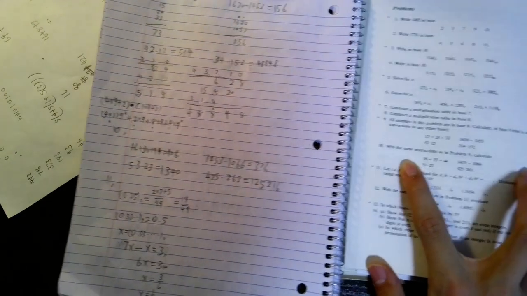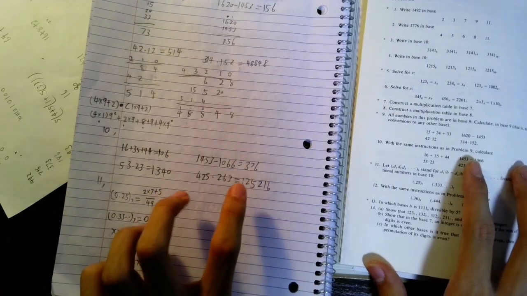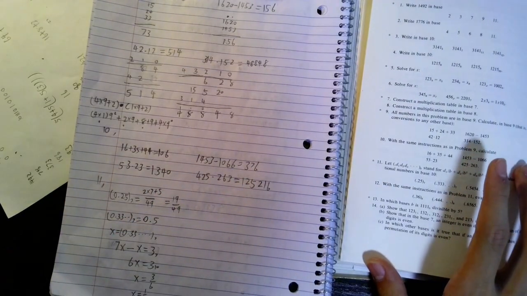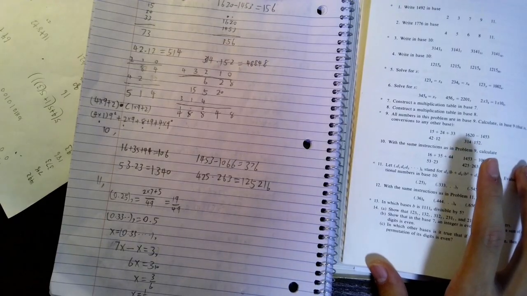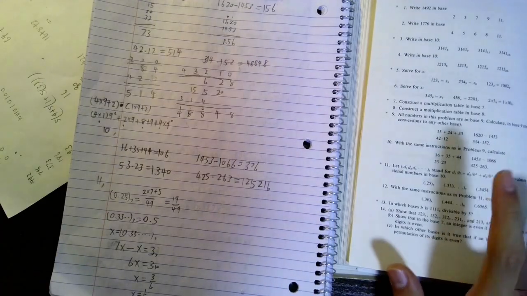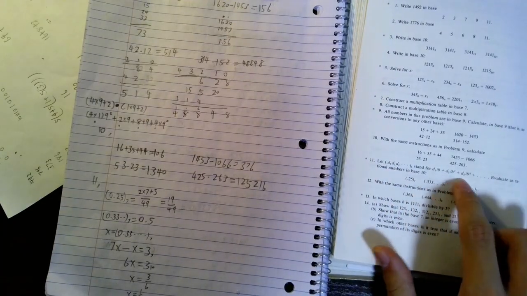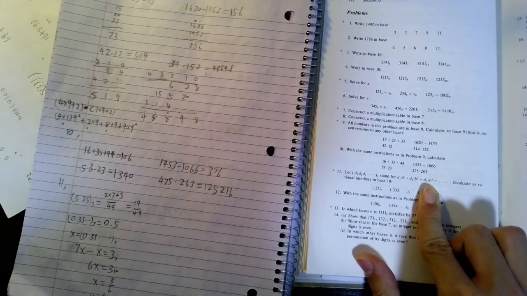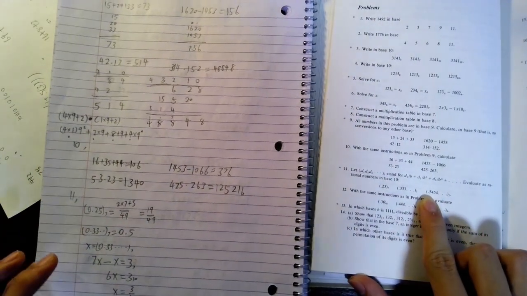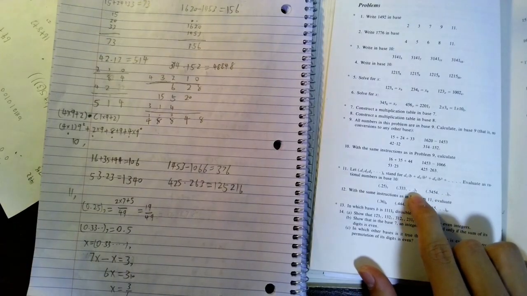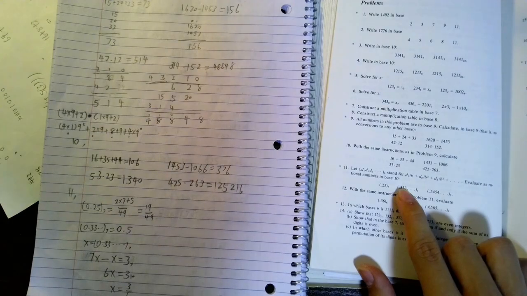question 10, we have similar instructions to problem 9, so I'm just going to show the result to not be repetitive, because I don't want it to become a very lengthy video. And question 11, let D1, D2, D3 stand for this, and we have to evaluate those expressions here. We need to evaluate them as rational numbers in base 10.